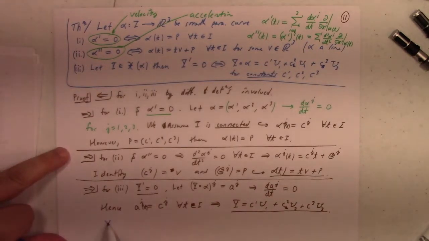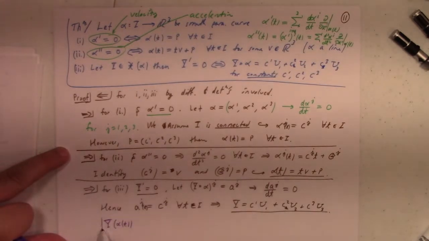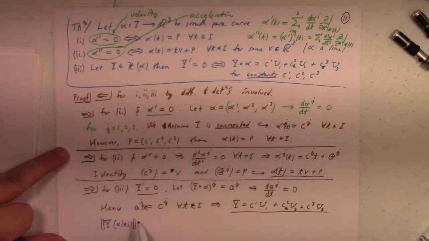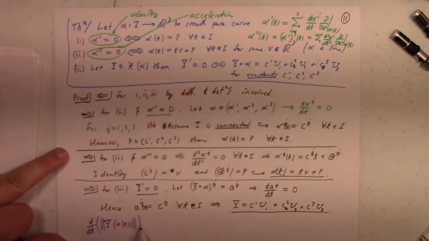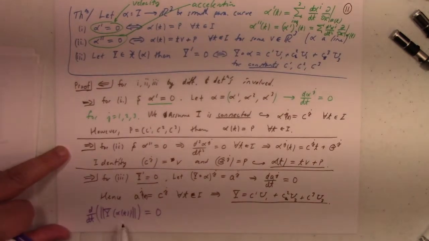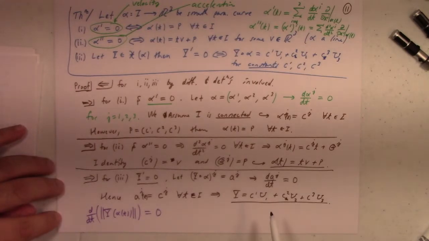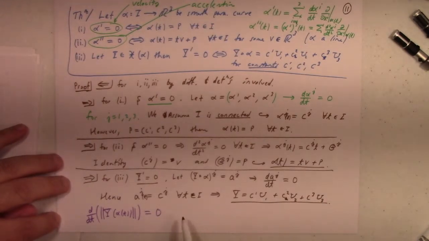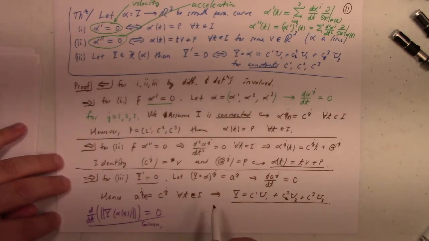If the norm of Y of alpha of t is constant, or in other words, if the derivative of this was equal to 0, that would give me that the length of Y was constant along the curve. Then I think I could say this.